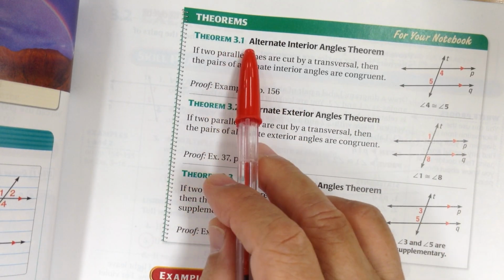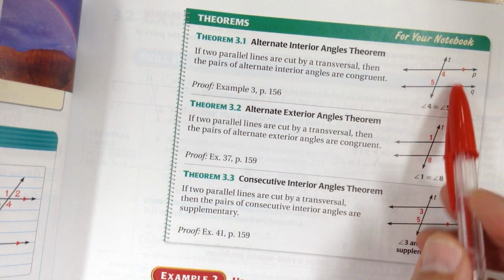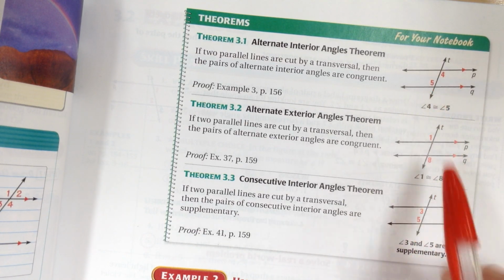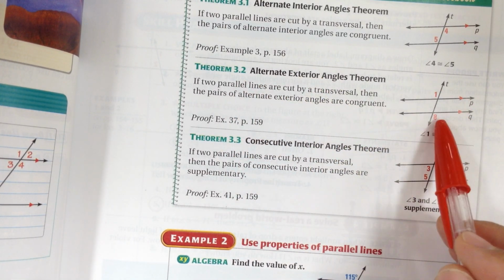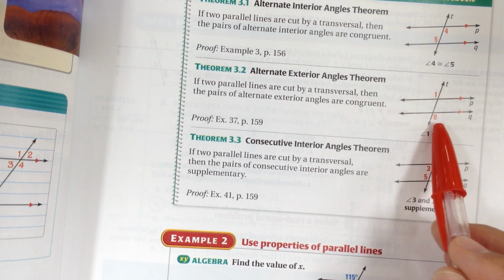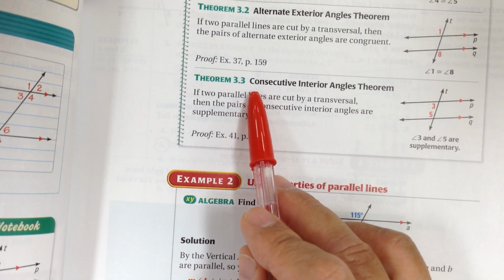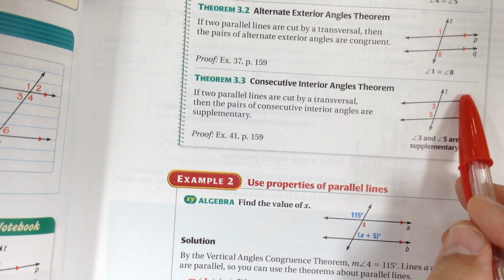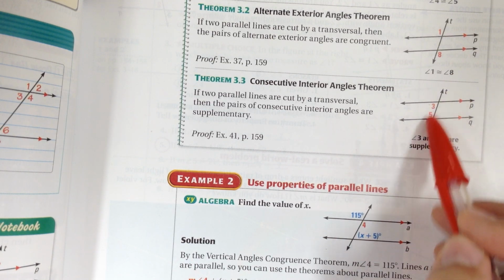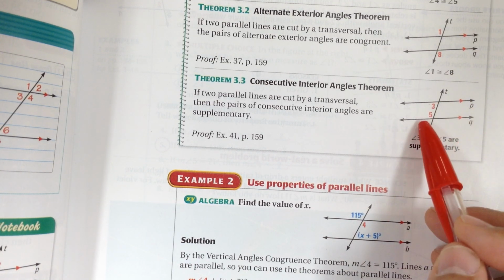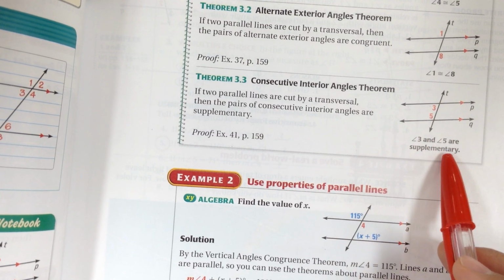Theorem 3.1, alternate interior angle theorem. Alternate interior angles are congruent. Alternate exterior angles, again, are congruent. And the consecutive interior angle theorem: if you have two parallel lines, the same side angles add up to 180. They are supplementary.